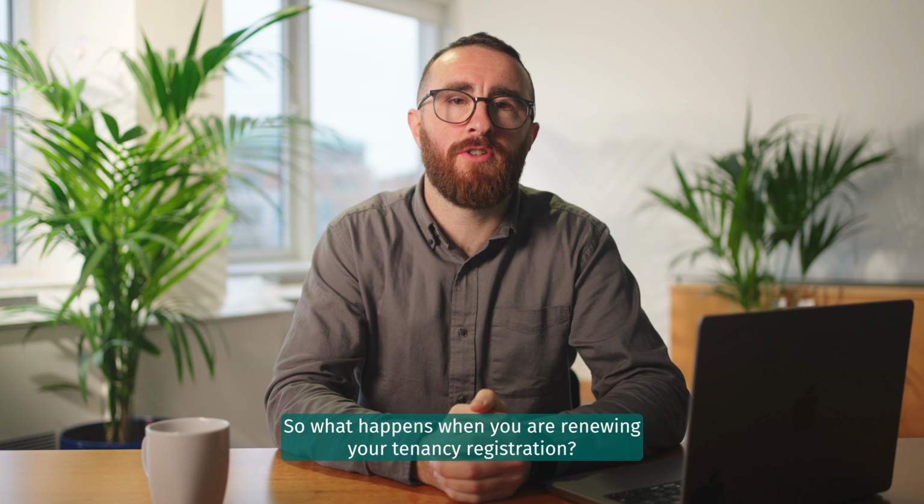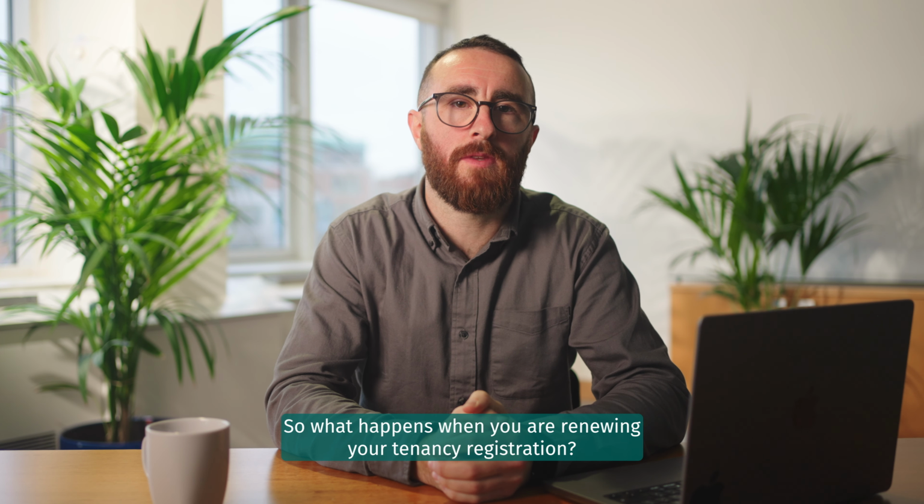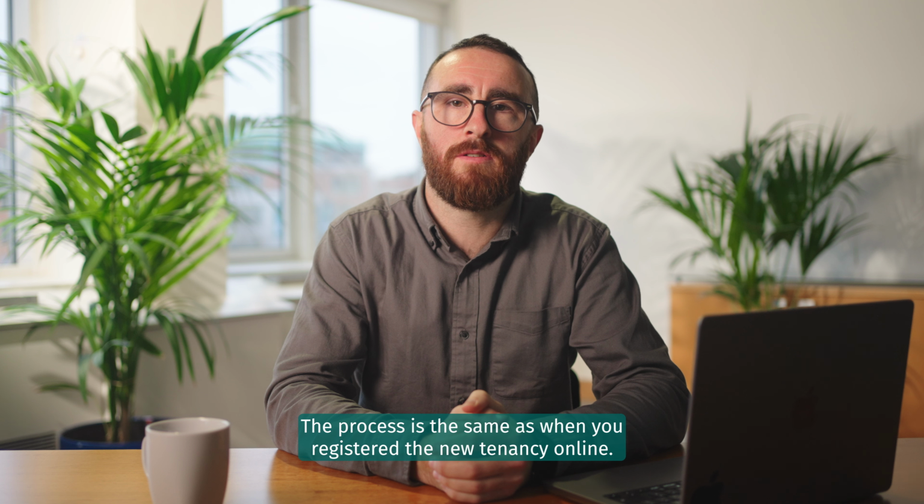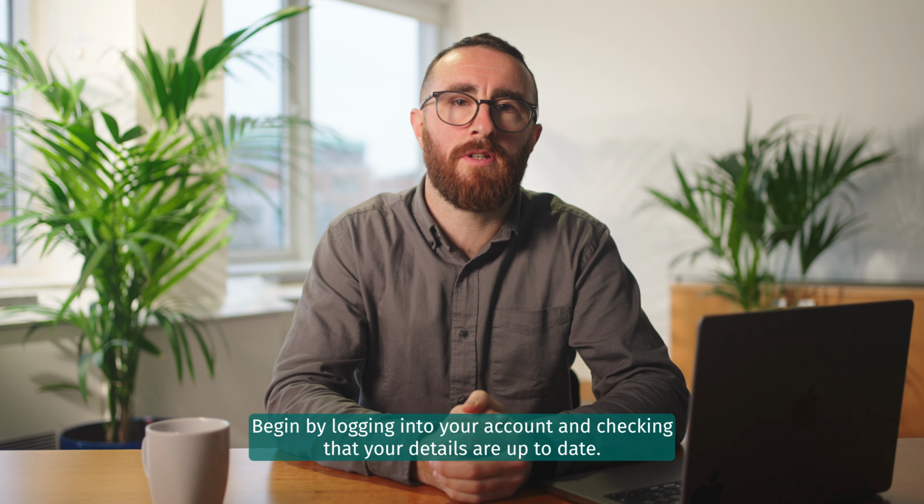So what happens when you're renewing your tenancy registration? You must re-register your tenancy with the RTB every year on the anniversary of the tenancy start date. The process is the same as when you registered the new tenancy online. Begin by logging into your account and checking that your details are up to date.